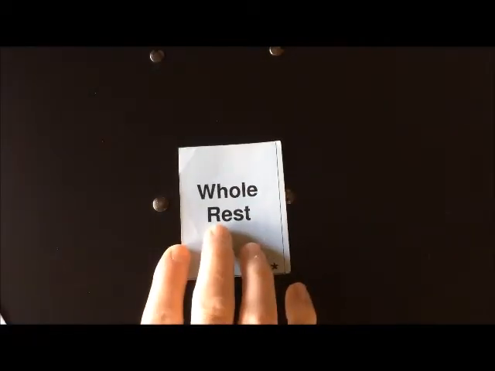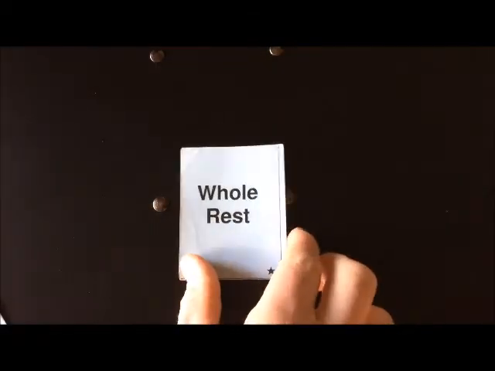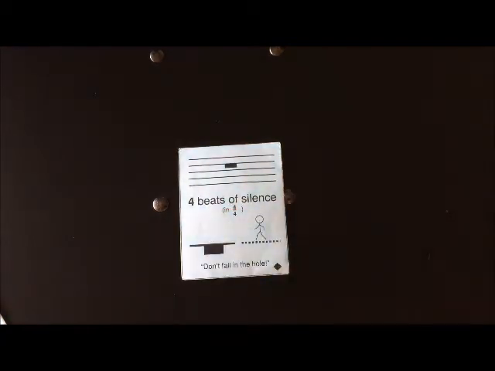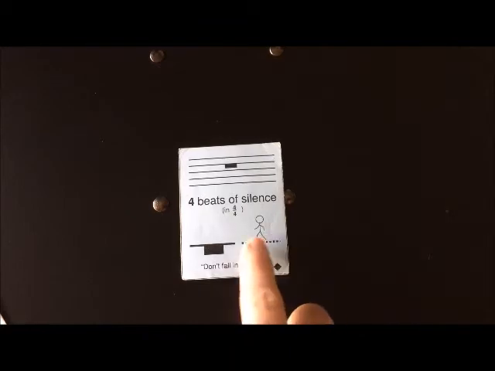And our last rest that we covered was our whole rest. And the whole rest, sometimes confused with the half rest, is a little square on the bottom of the line. So we kind of think of it as being an actual hole, H-O-L-E, that if you were walking along, you would fall in the hole, and that will remind you that it is a whole rest.